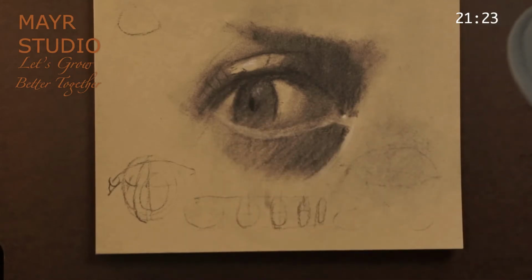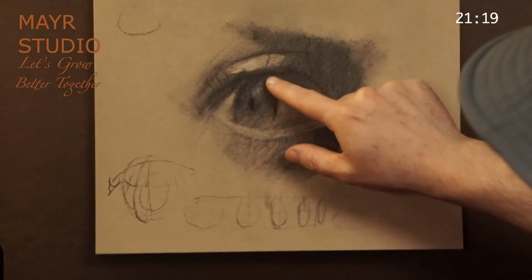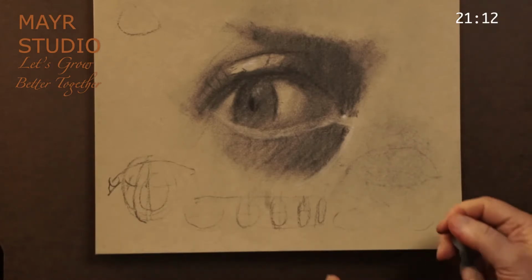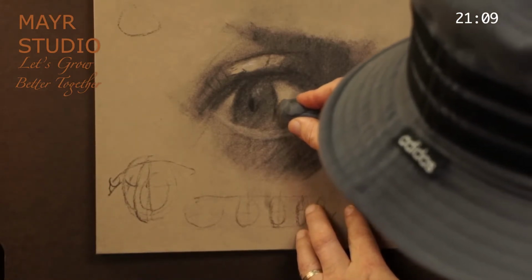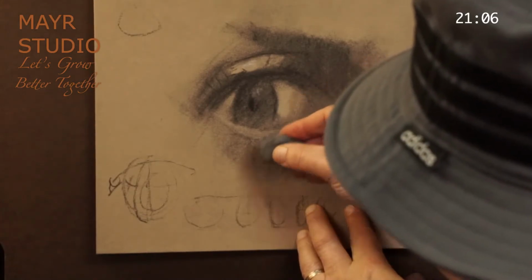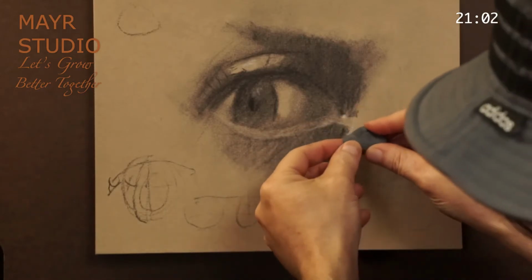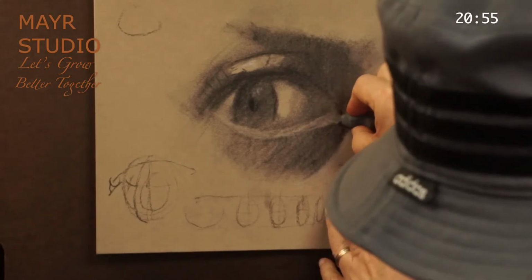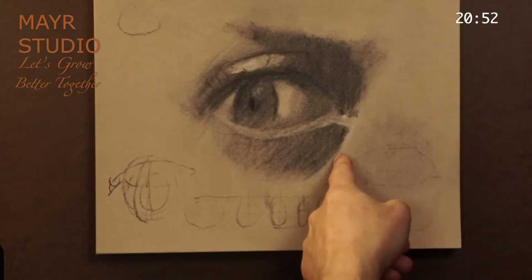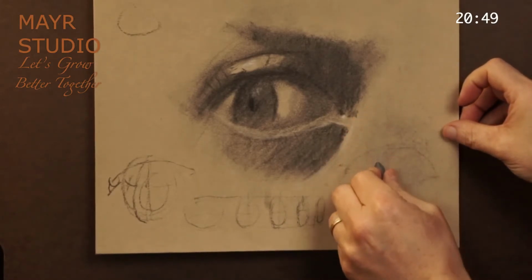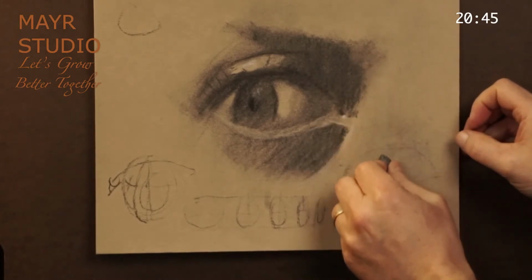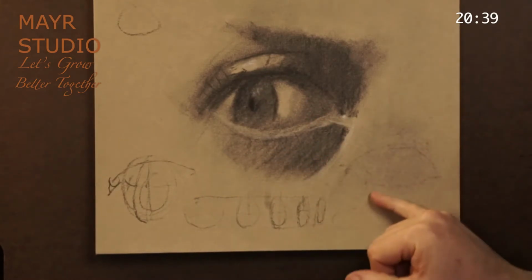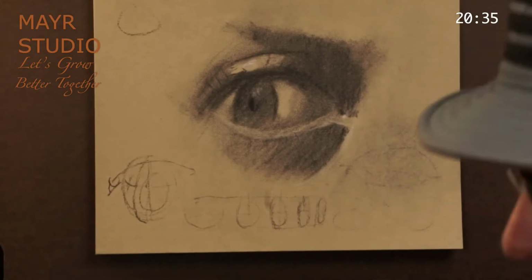Maybe even since we want to be over here. Okay, and then take the eraser. Let's make sure we have our edge there. Let's pull them this way, and in. They're going to go there, and then we're going to have a highlight up the bridge of the nose. Make sense?